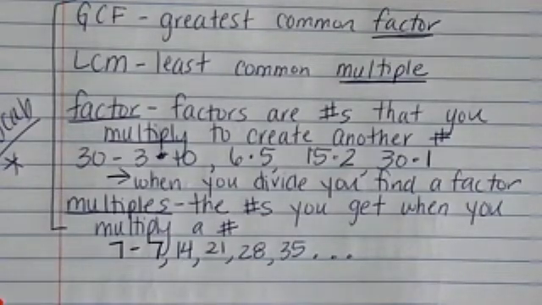So while we're learning it as GCF and LCM kind of isolated, just know that these are skills that will apply as we move forward with ratios and percents and fractions. All of it becomes related. Okay, so we're learning it kind of isolated, but we're going to be applying it in several things that we do this year.